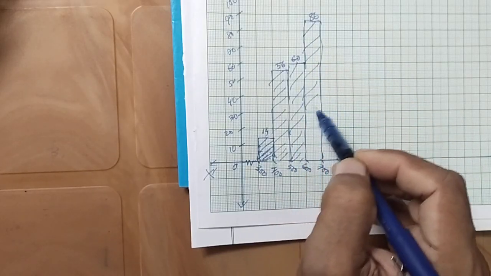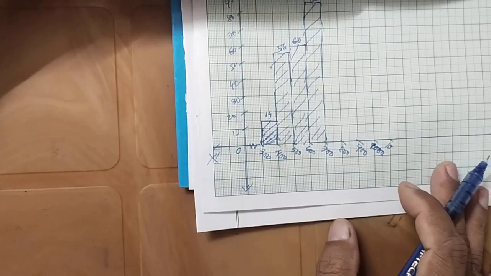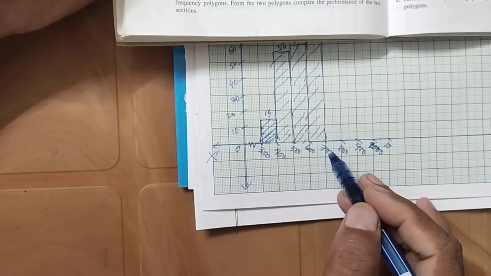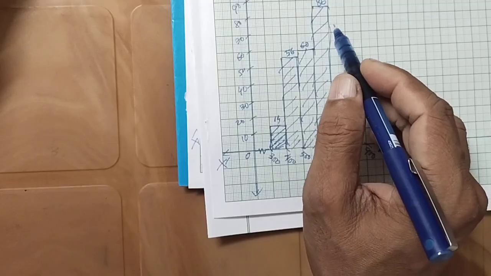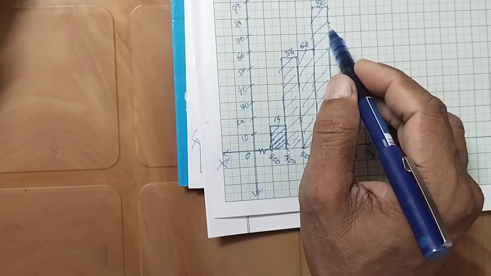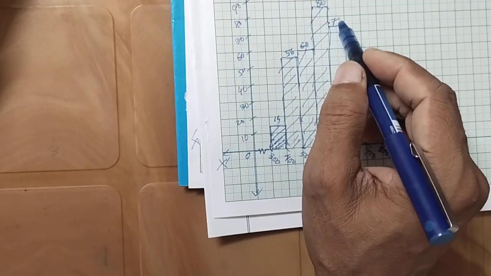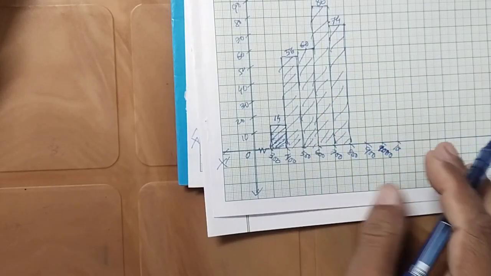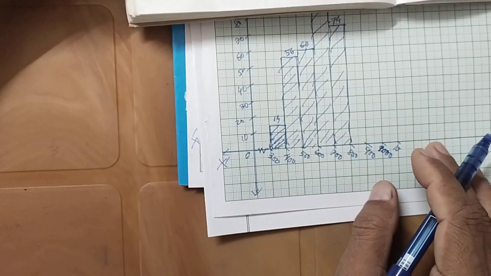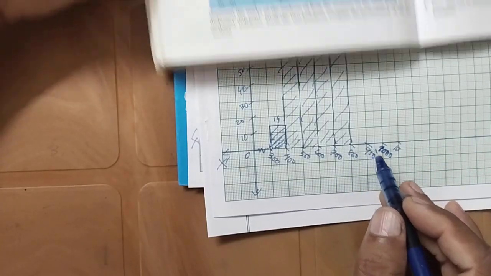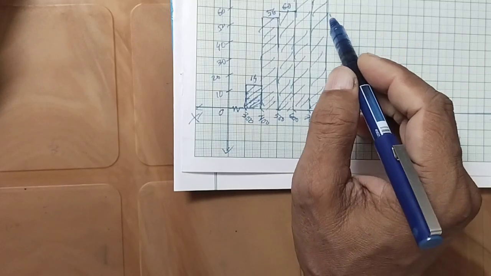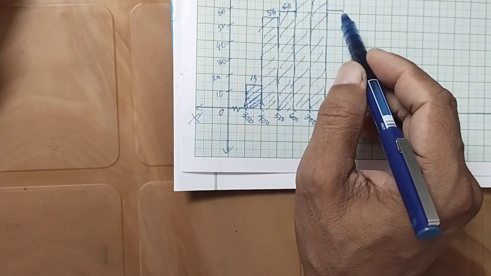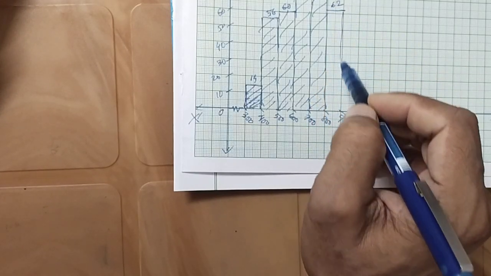When all the bars are joined with each other, the graph is called a histogram, okay, not a bar graph. 700 to 800, the next value is 74. So this is 75, one less, 74 is here. So this is the next bar, not bar graph, it is histogram. 800 to 900, the value is 62. 60 then 2, 62, this is the next bar.